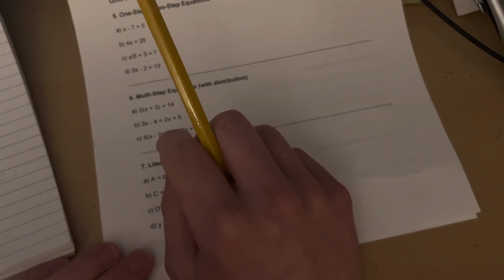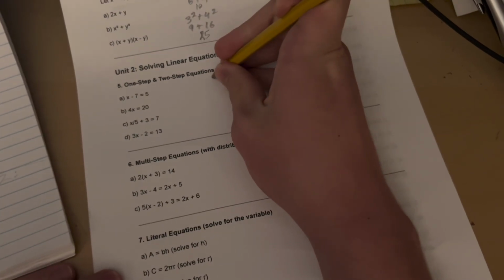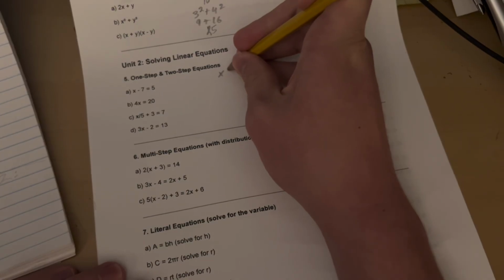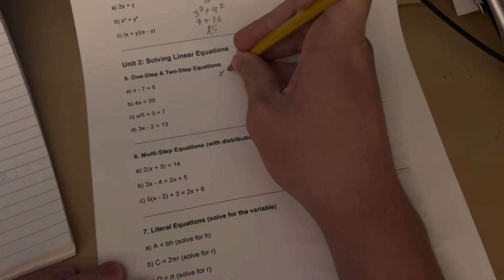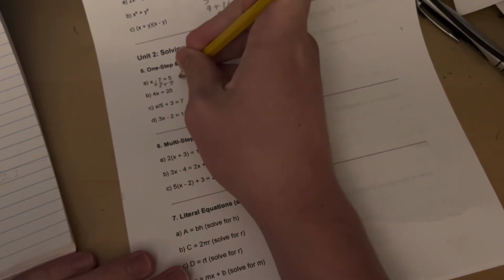Okay. So I think I can still do this one on paper. So we're gonna, on this paper specifically, go ahead and do it. Let's do this one over here. This one step.